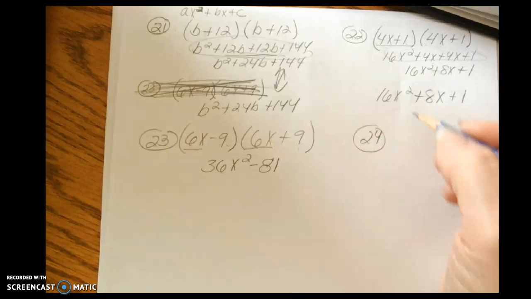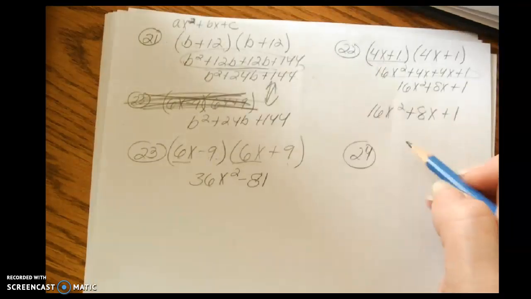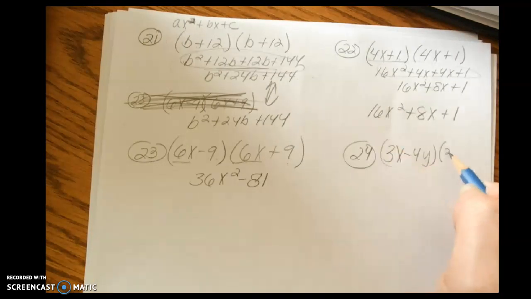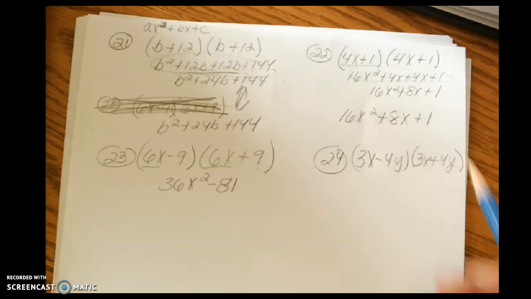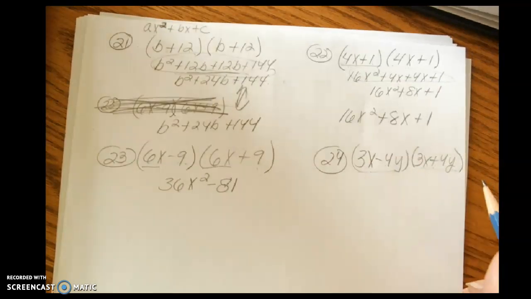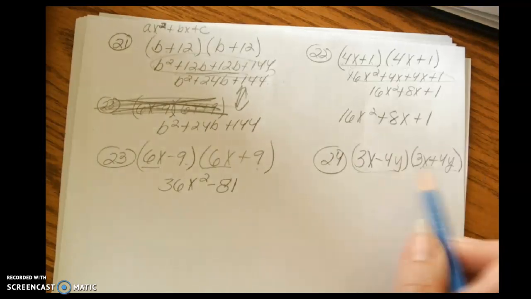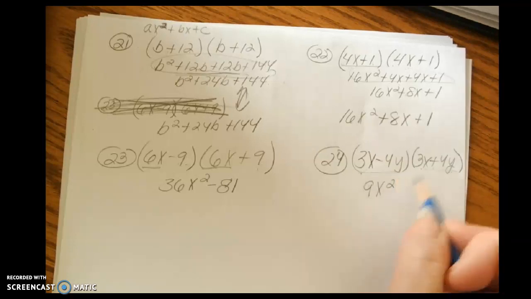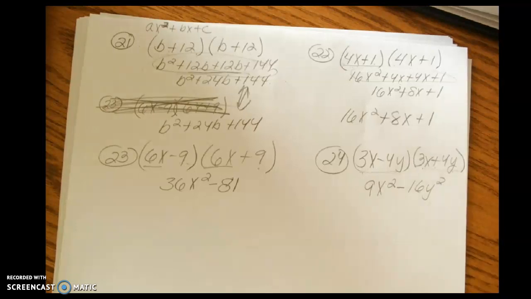24. 3x minus 4y times 3x plus 4y. Again, exact same thing in here. One is positive and one is negative, so I just know that I'm not going to have any x's. They will cancel each other out. When I square the first one, I have 9x squared, and then I square the second, 16y squared. 9x squared minus 16y squared.